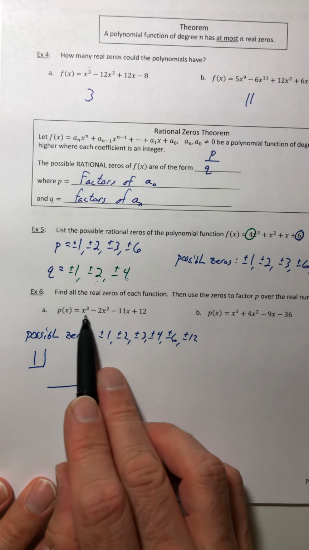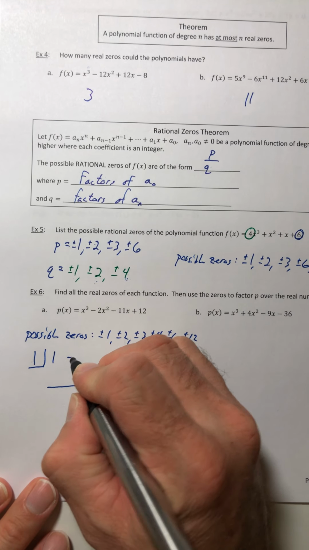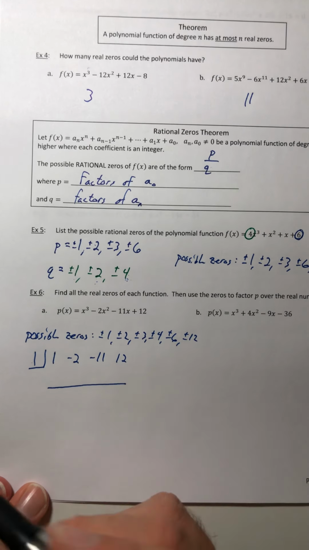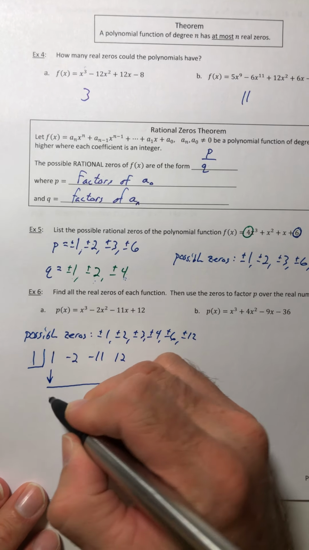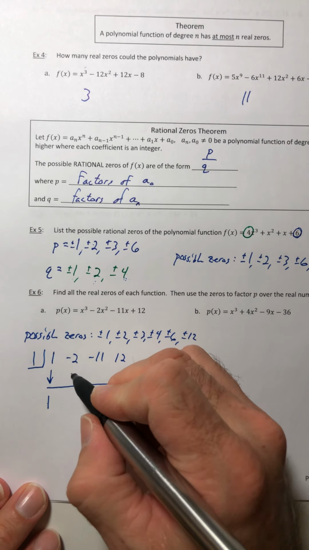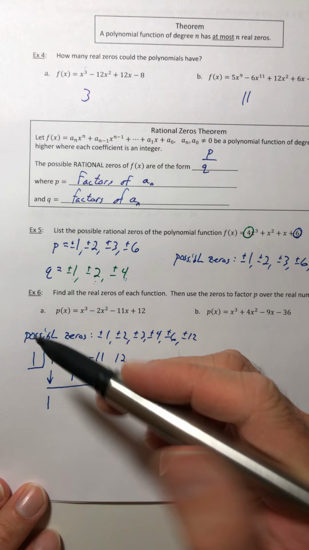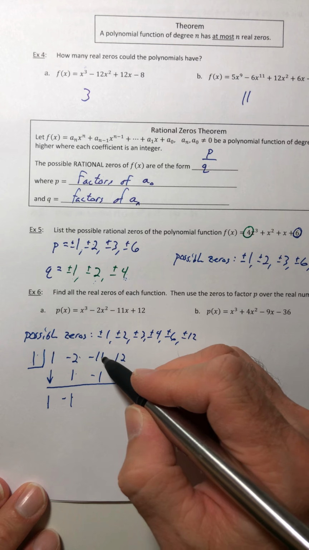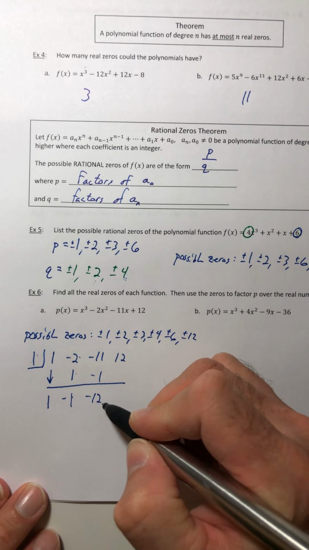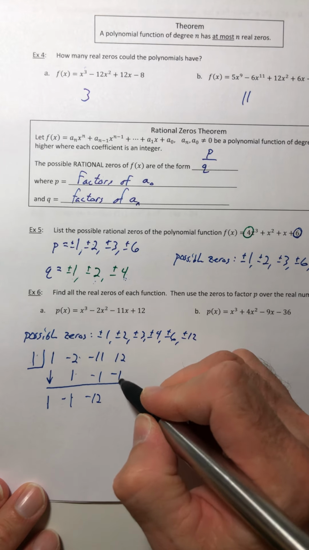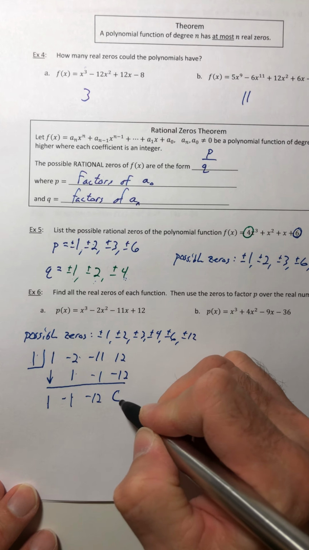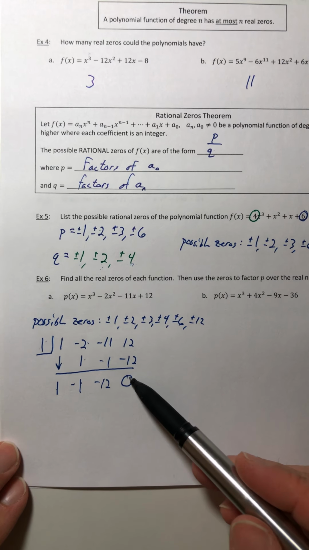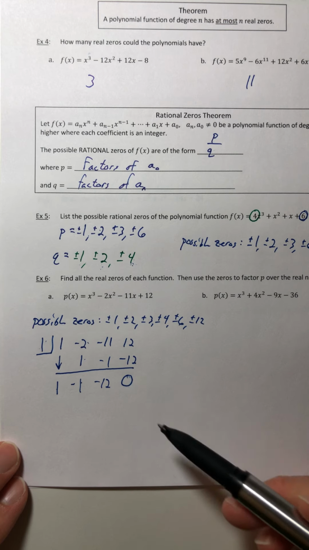Okay, so I'm going to put all my coefficients up there: 1, -2, -11, and 12. And I'm going to run through the synthetic division. So drop the 1. 1 times 1 is 1. -2 plus 1 is -1. -1 times 1, -1. -11 minus 1 is -12. -12 times 1, -12, and 12 minus 12 is 0. So yeah, we got one. So that is your goal. You want that remainder to be a 0.